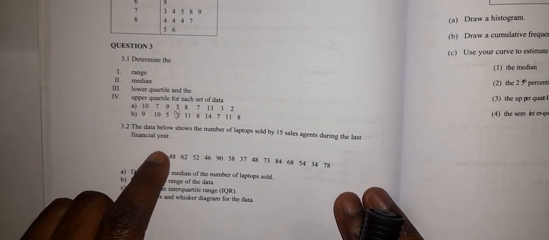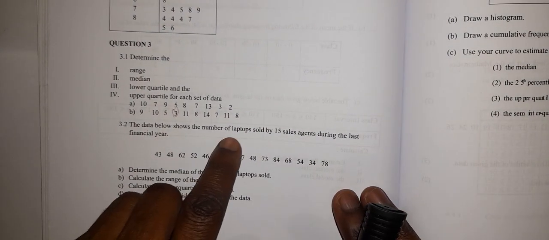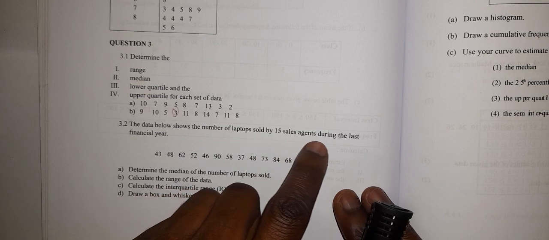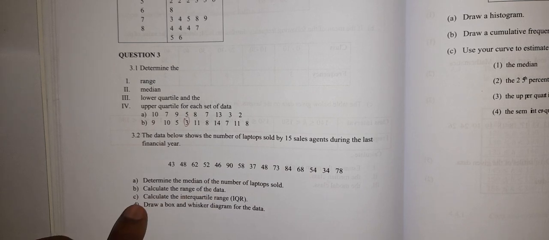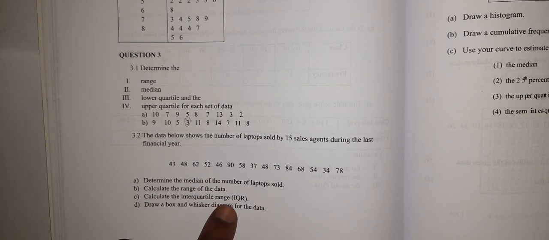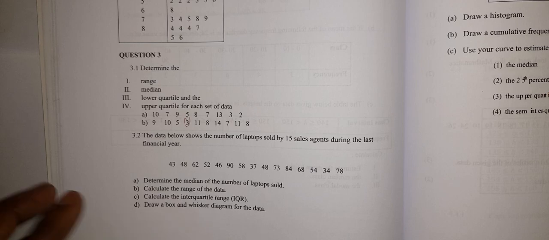Right, so this is what we are given. The data below shows the number of laptops sold by 15 sales agents during the last financial year. This is the data. Question number 1: the median, the range, the interquartile range, then the box and whisker diagram. Okay, quickly again, let me just rewrite the data.